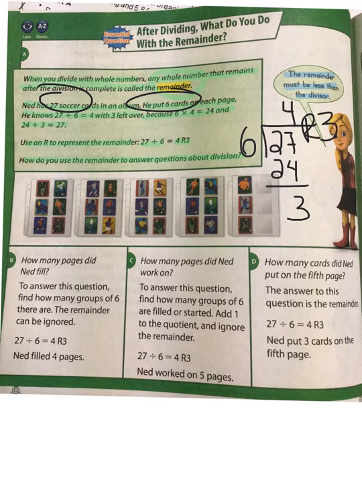First question, B. How many pages did Ned fill? To answer this question, we have to find out how many groups of 6 there are. The remainder can be ignored. So 27 divided by 6 is 4, with a remainder of 3. Since it has a remainder, he only filled 4 pages, and then he's going to have 3 cards left over on a page that is not full.